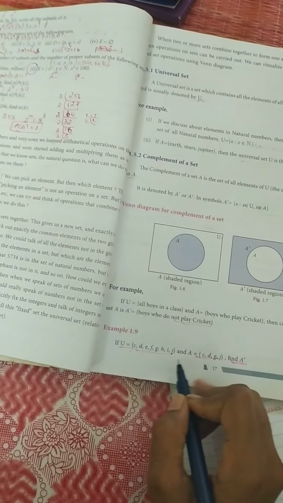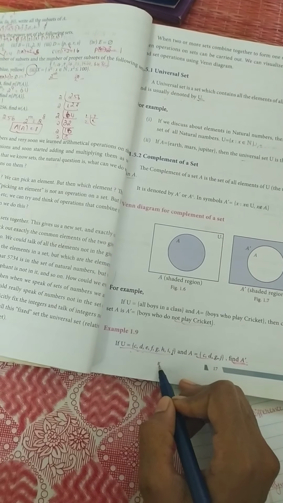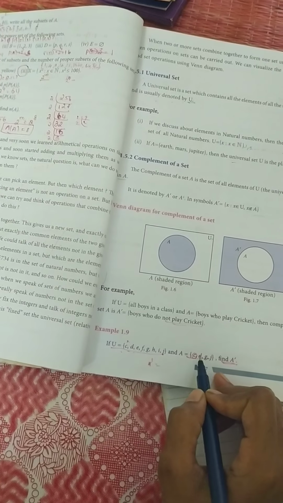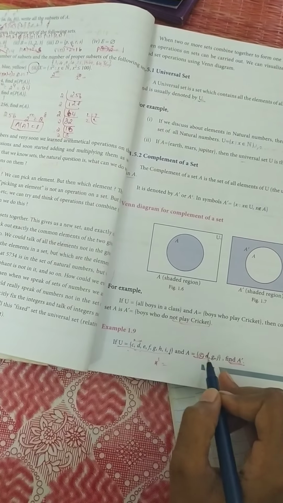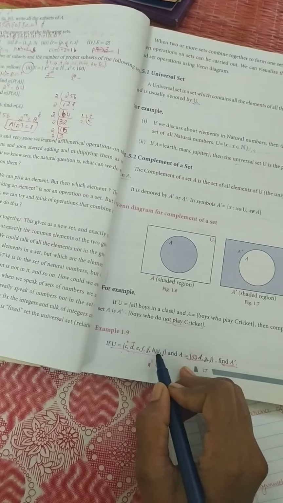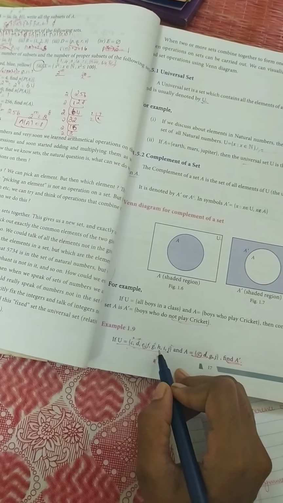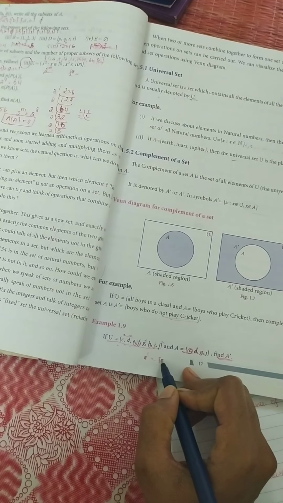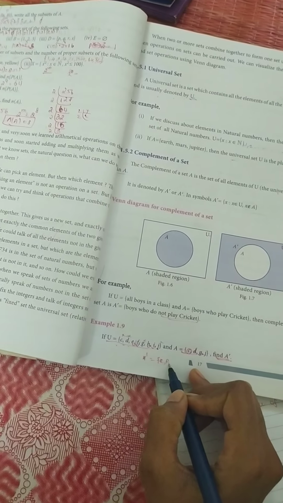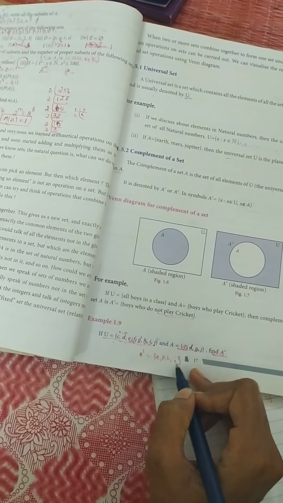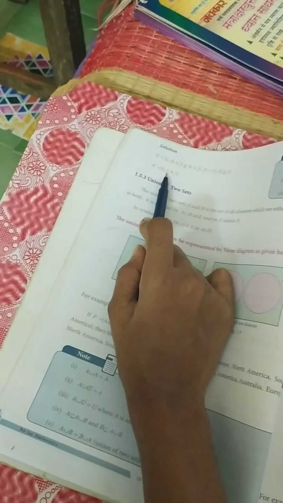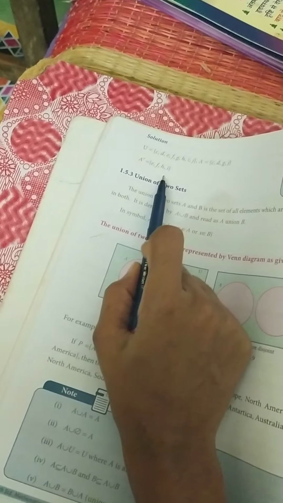So I am neglecting the elements of A: except C, except D, except G, except J. The balance I am having is E, F, H, I. So the complement set is E, F, H, I.